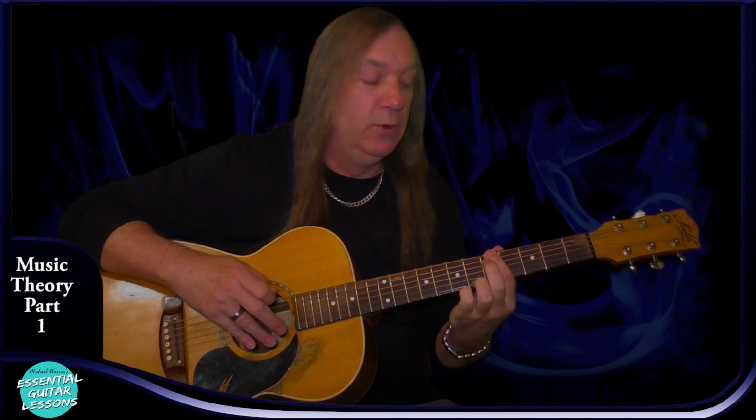Now as we're moving around the neck as well, each fret has a note name. Every fret I play has a different name, and as I'm moving up the neck, the pitch is getting higher and the note name changes. So for every fret we have a different note name there.